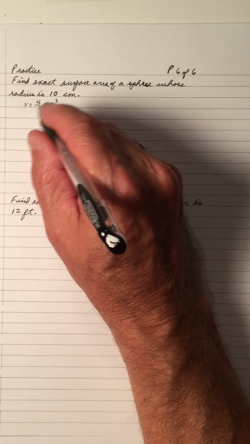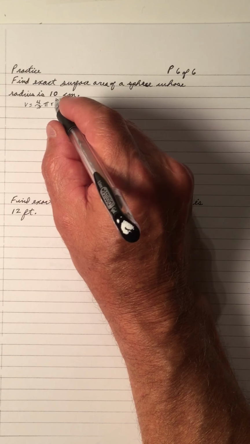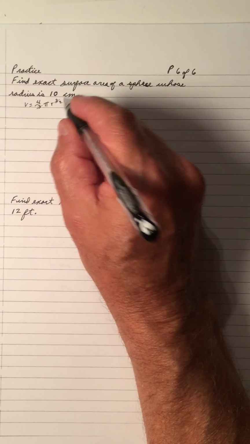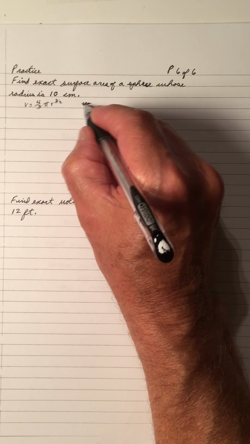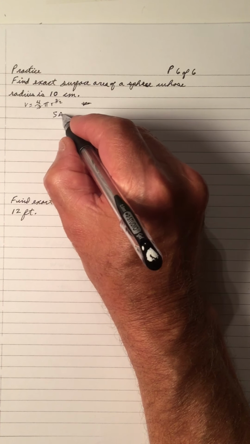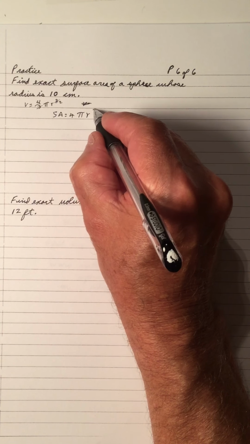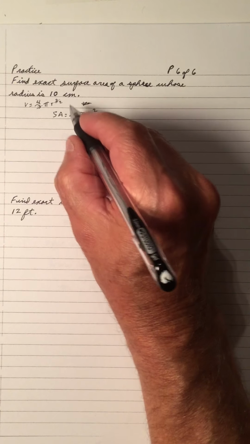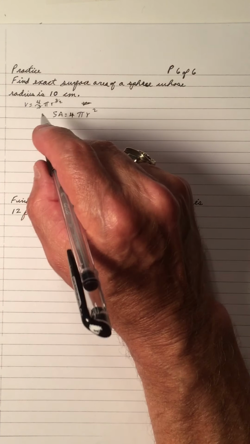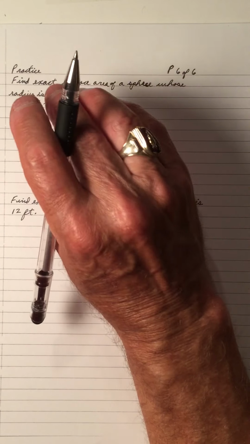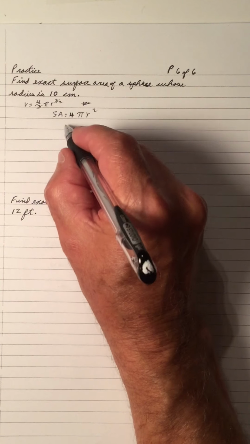If I think about the volume, 4 over 3 pi r cubed, if I cancel that out and put a 2 here, then the surface area becomes 4 pi r squared. So by canceling those and putting a 2 there, you're reducing it down from a volume down to an area.